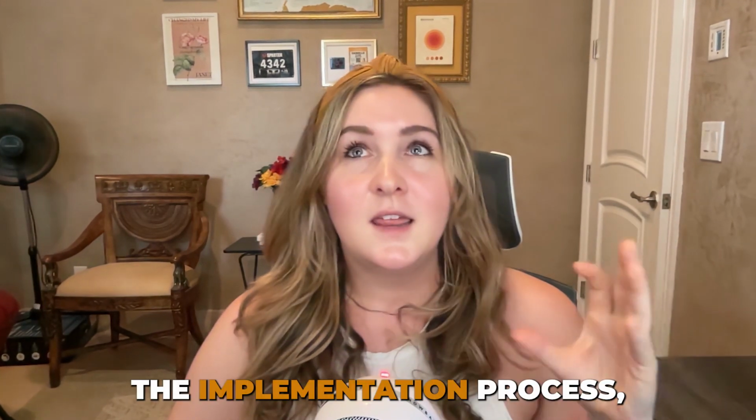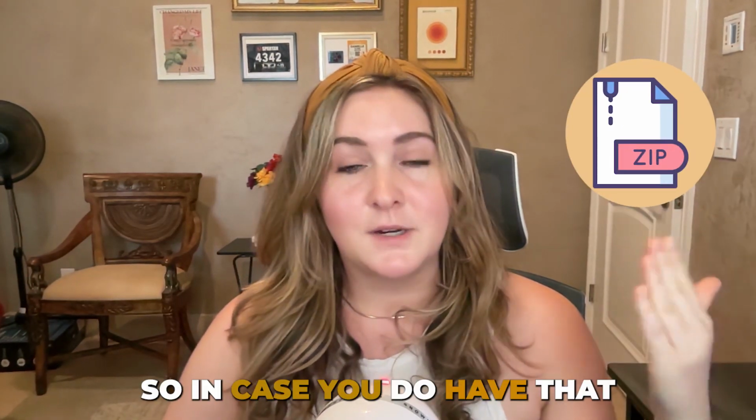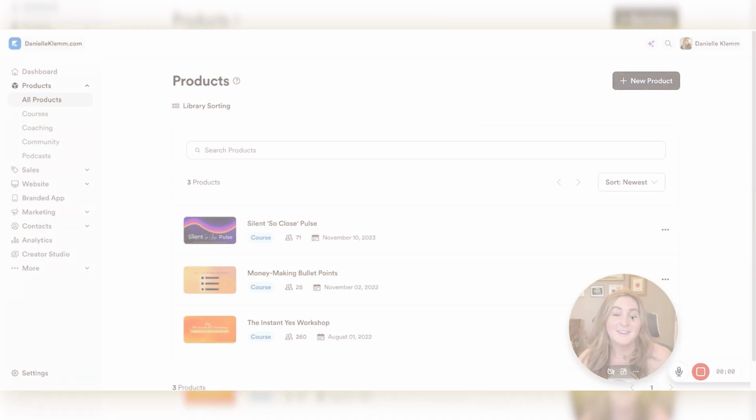And thankfully, the implementation process, once you actually get the template, is really simple. All you have to do is download the zip file that someone gives you after you purchase. Wait to the end, and I'll show you how to do that. It takes 2 seconds.